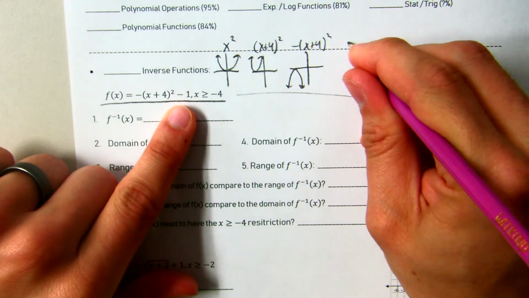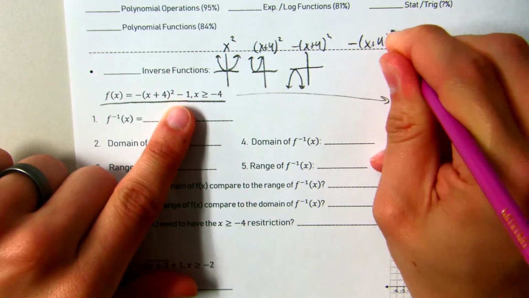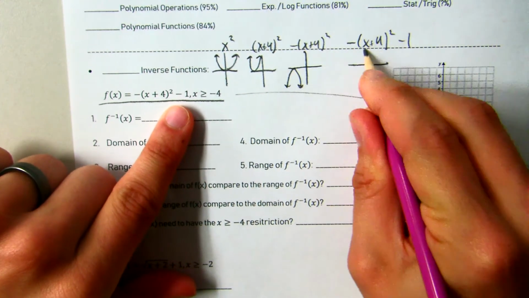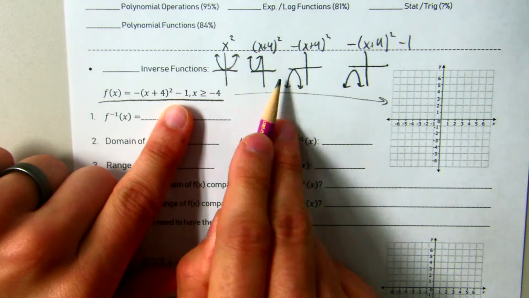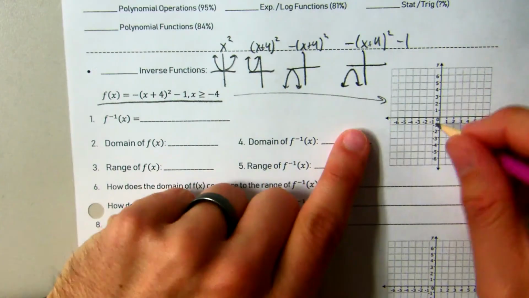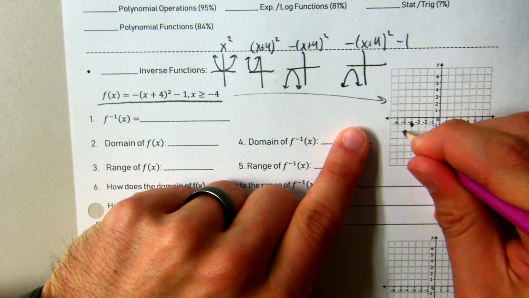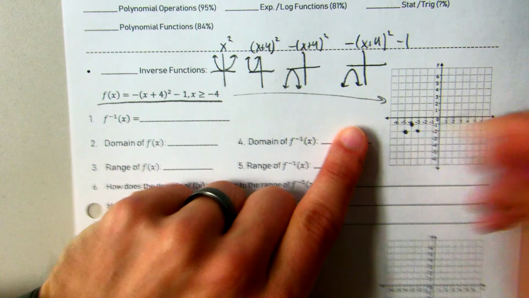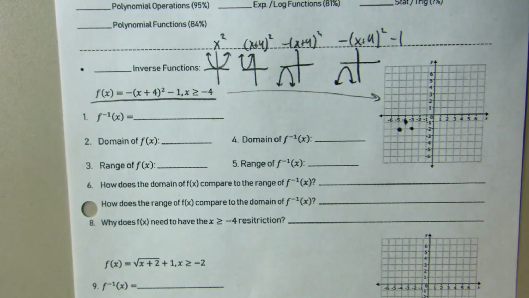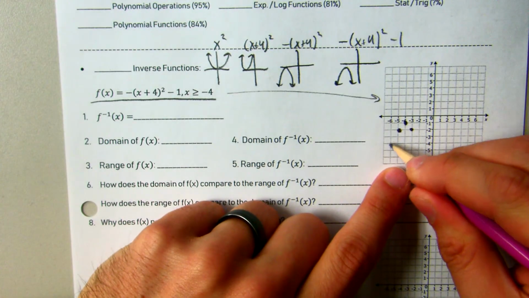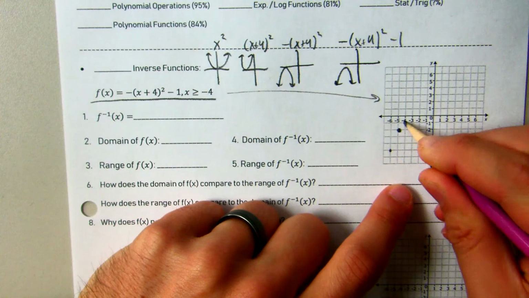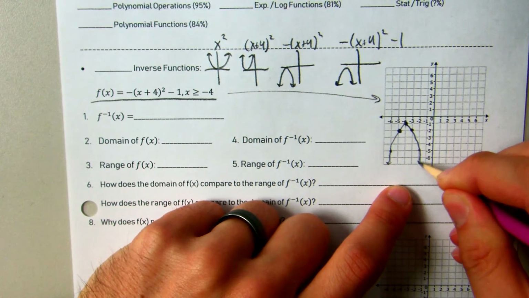And finally, the minus 1 shifts it down. So if you think of those as individual steps, you should be able to reasonably graph negative (x plus 4) squared minus 1 like so.